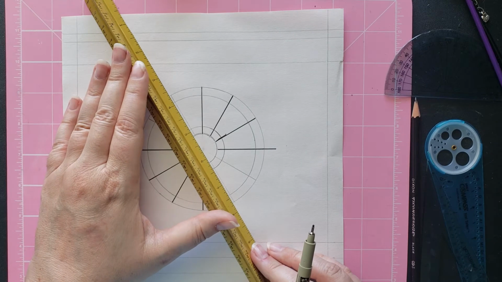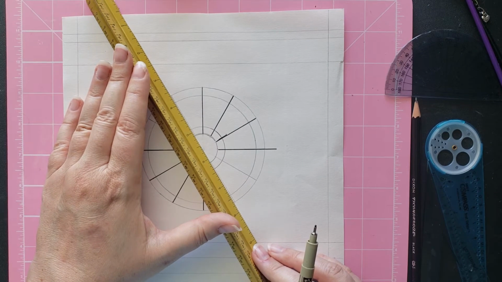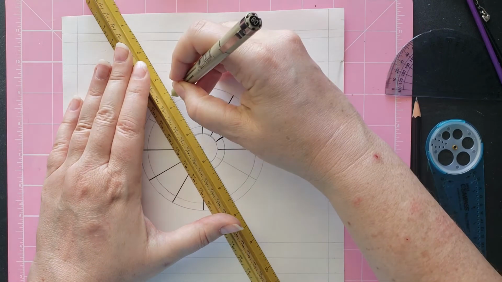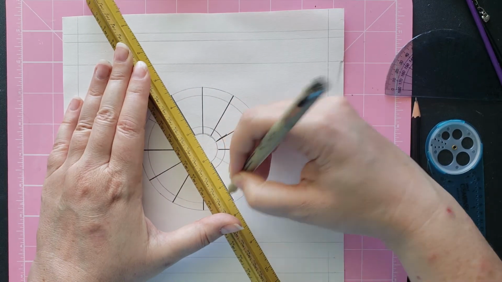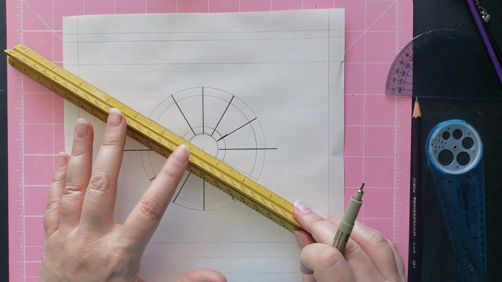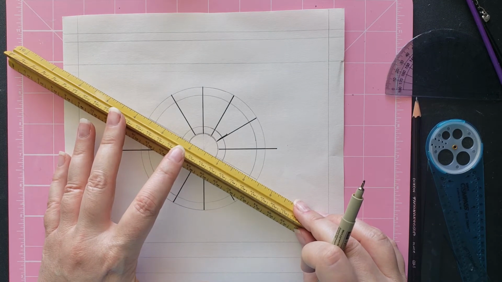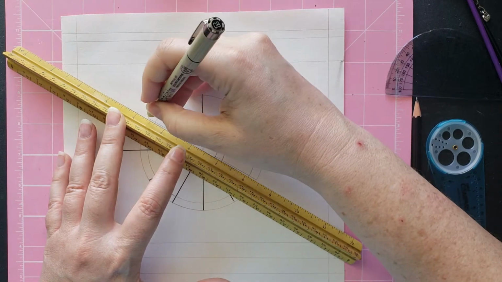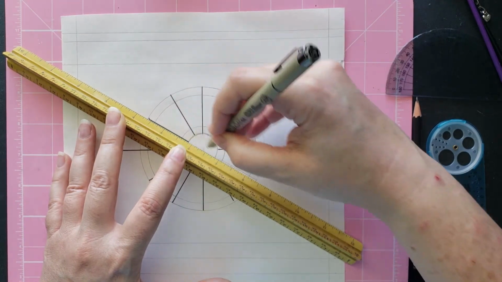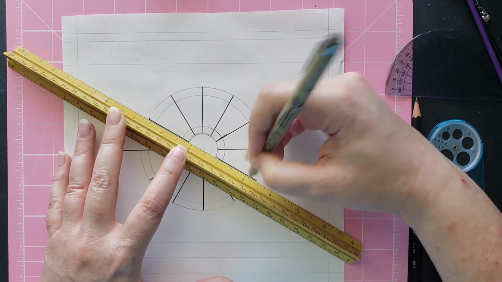But now that the measuring's done, it's just a matter of using the straight edge to put down those lines. And then comes the question of the circle. Am I going to use the compass again or freehand it? I think I want to use the compass.